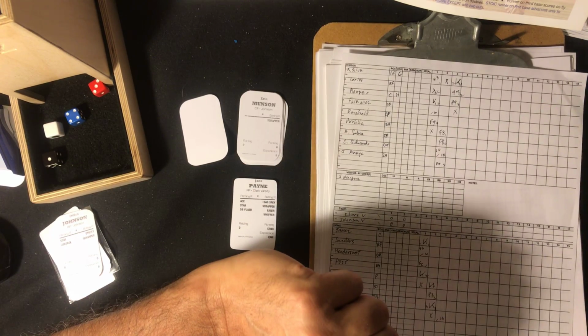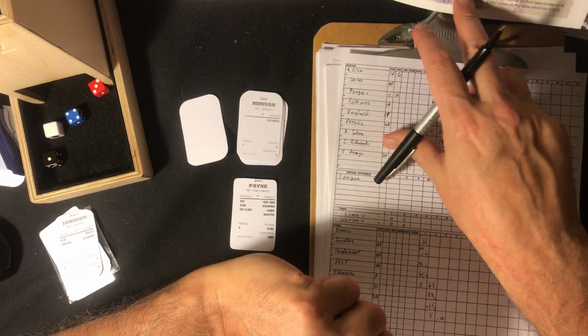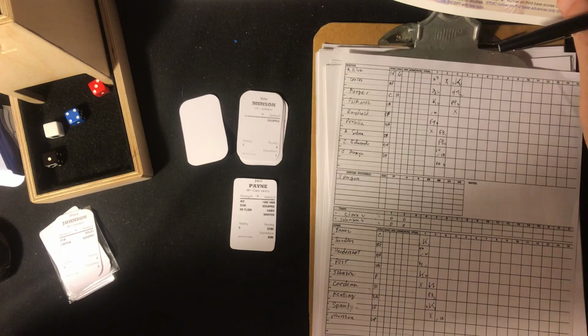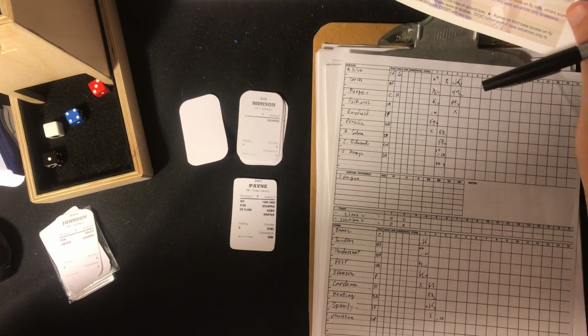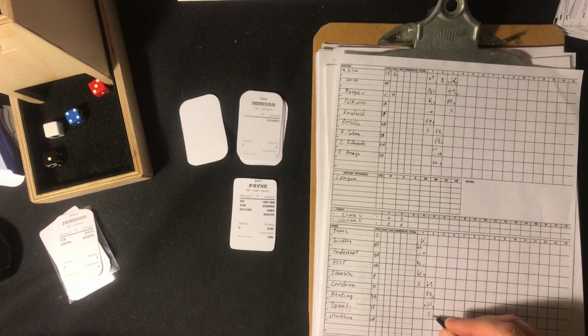And that's a 3. So with a 3, we're looking at base running, runner on third base, hold, runners advance 2 bases on any hit. So it's going to be second and third now. Second and third, a double by Munson.